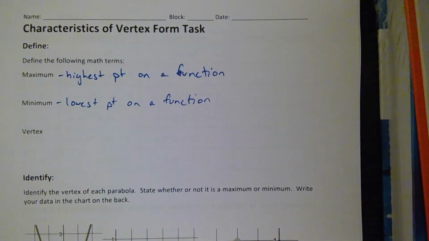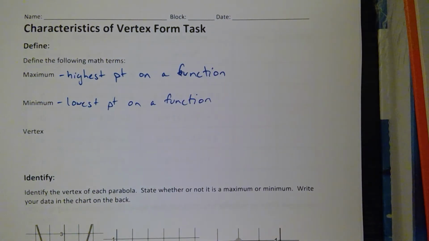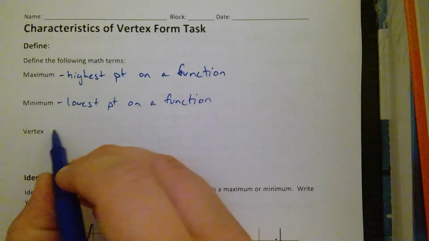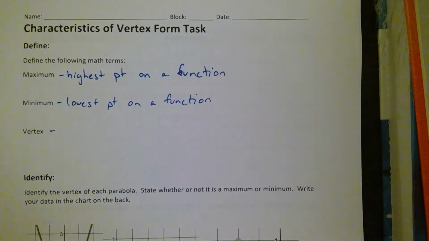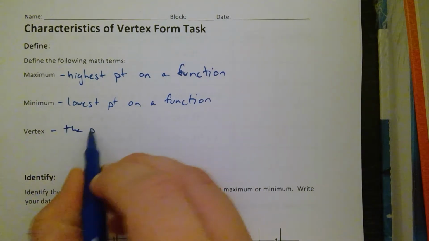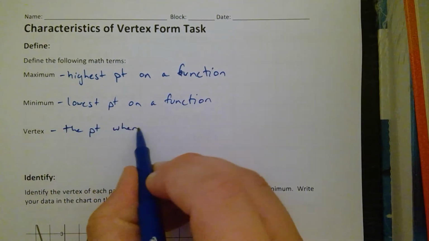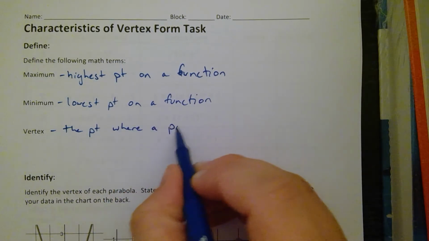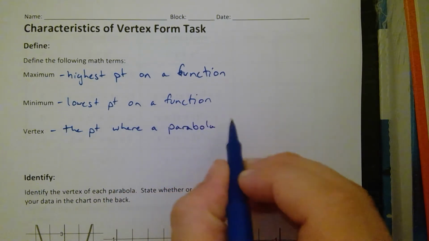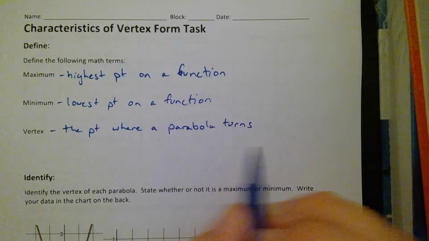All right. Now, vertex. We've not talked too much about the vertex so far. However, we have seen this in a number of our graphs. Okay. So our vertex, we're going to describe it as the point where a parabola turns. Okay.